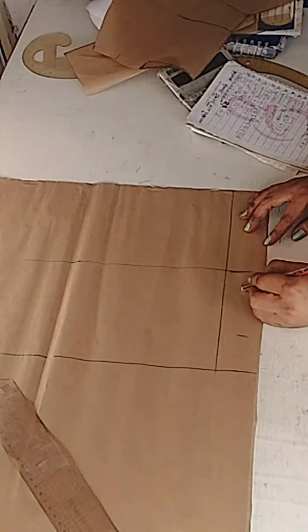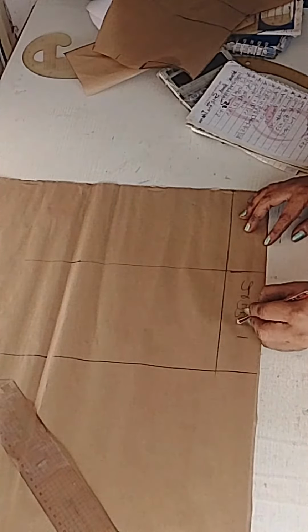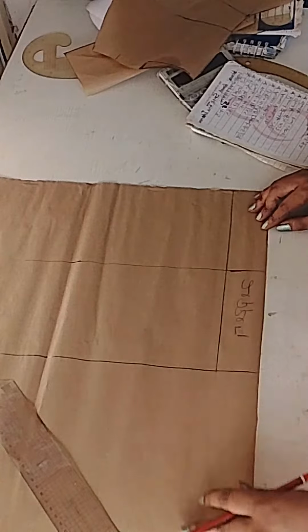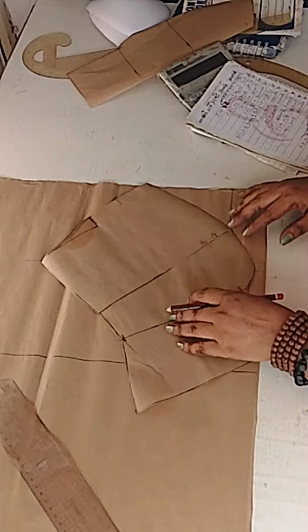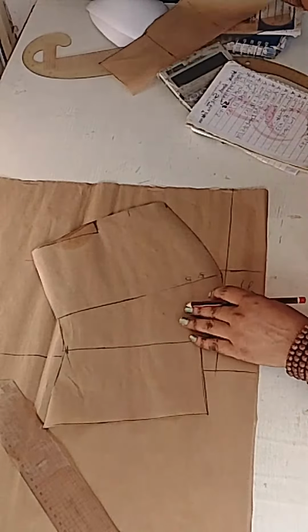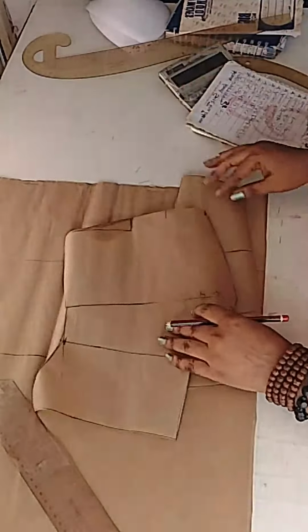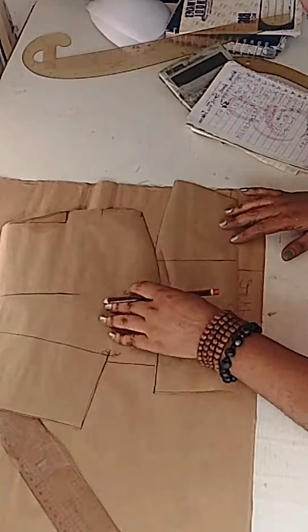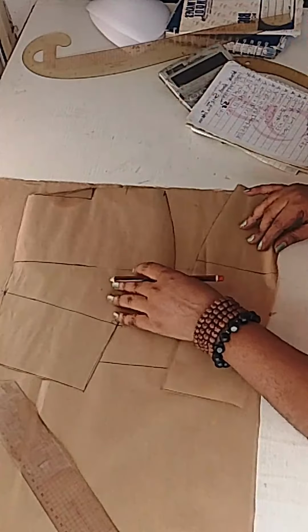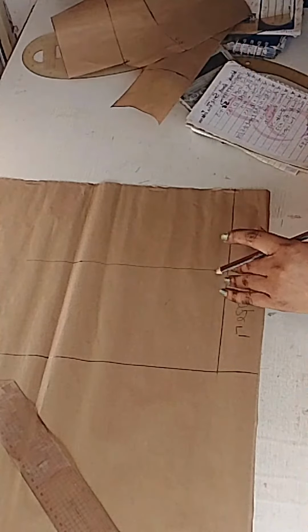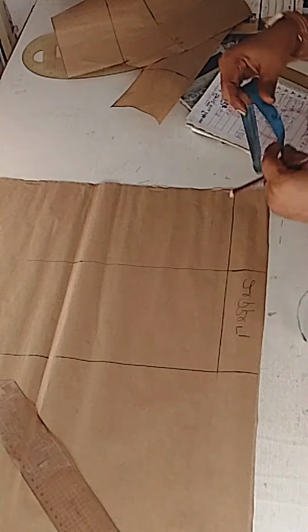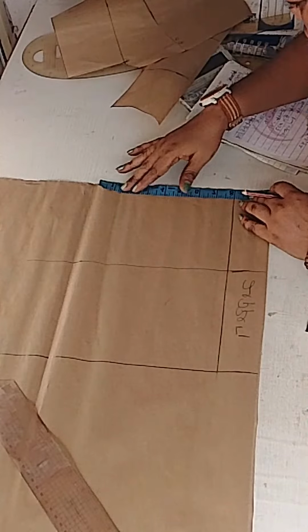So this is the zipper. All right, so we are going to bring our neckline. What did we use for our neckline? We used 8 inches. We are going to input our 8 inches here.